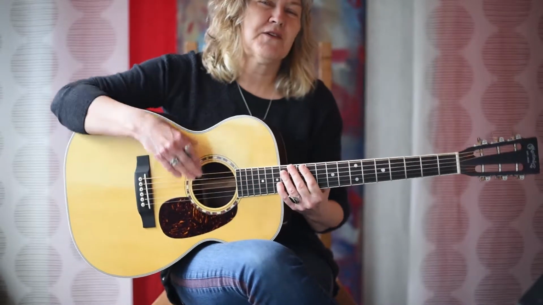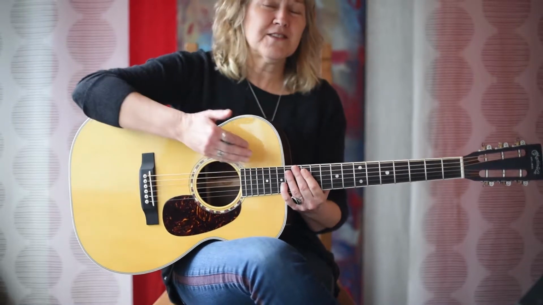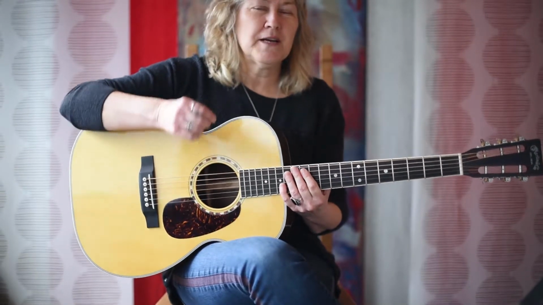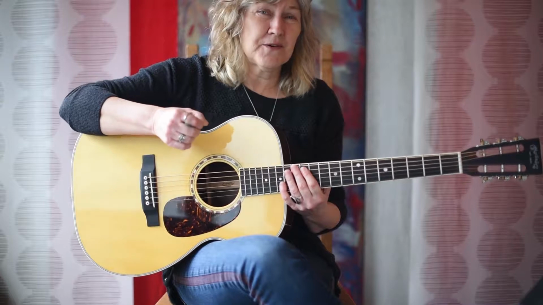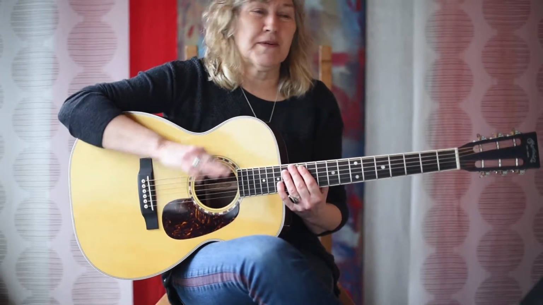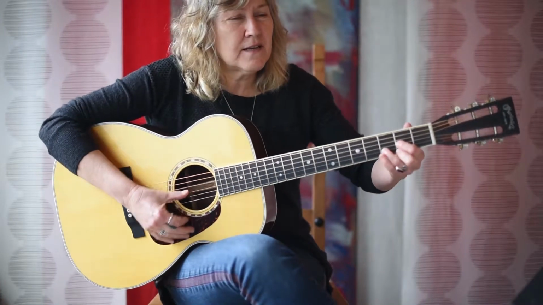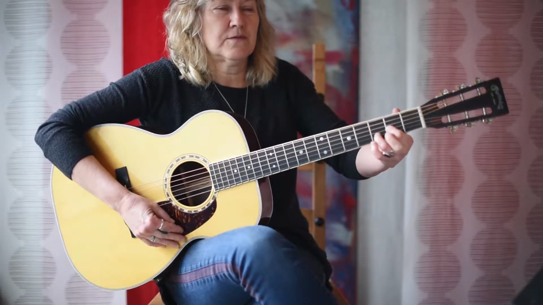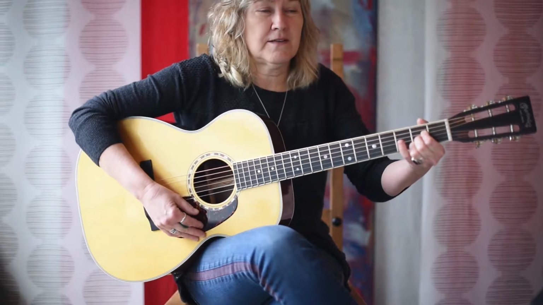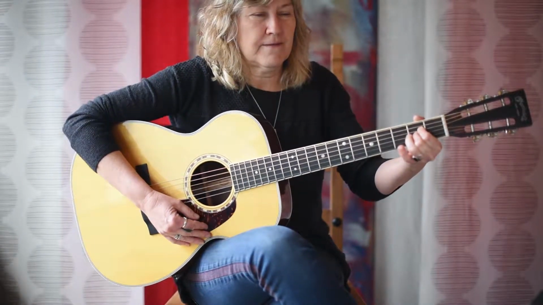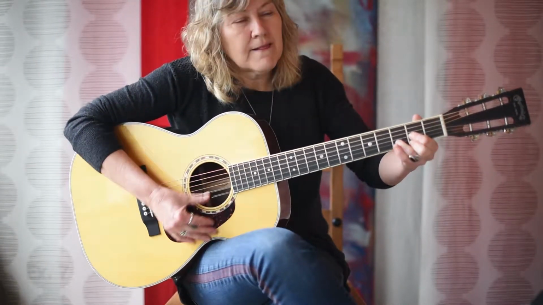Example 7, we're going to talk about sus2. So like sus4 chords, sus2, the note that replaces the 3rd is now 2 instead of 4, but the 3rd will be missing just like in the sus4 chords. So here's D, D sus2, A sus2. Example 7.